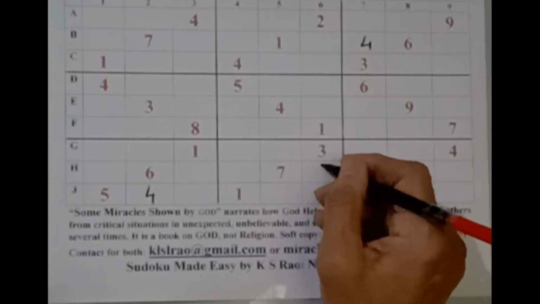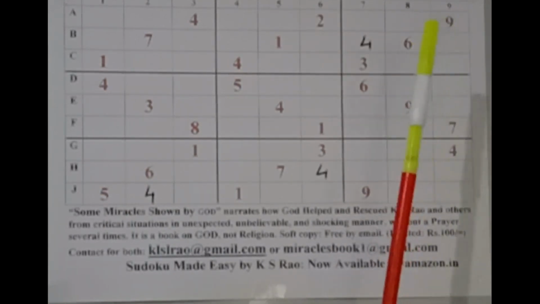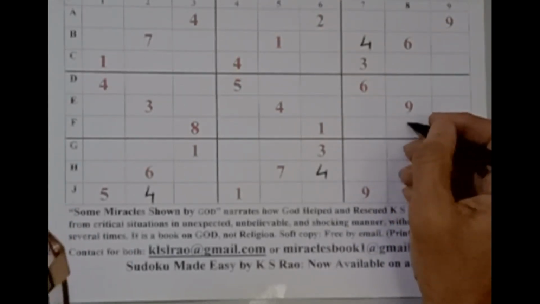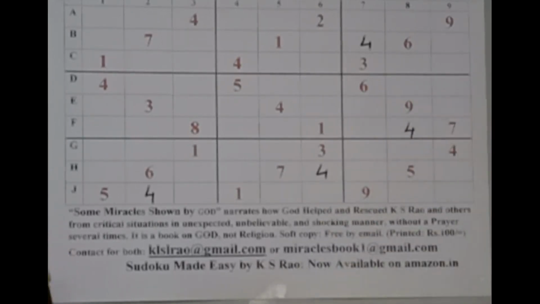We have this 4 here, we have written this 4 here, and we have this cross check above. Therefore, in this box, we can write our number 4 here. So that probably finishes the story of 4s for this puzzle. We can write another 4 here, F8. So that's the ninth 4 for this puzzle.